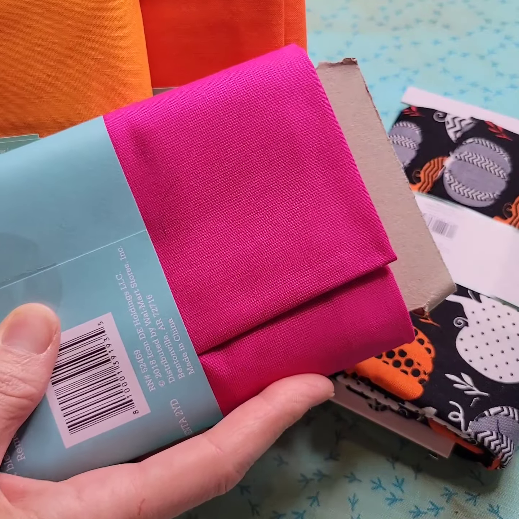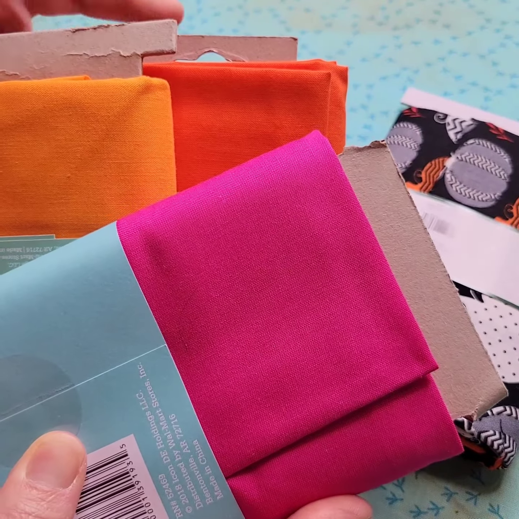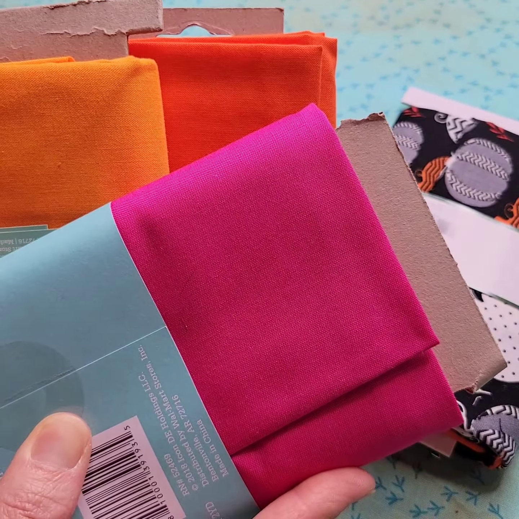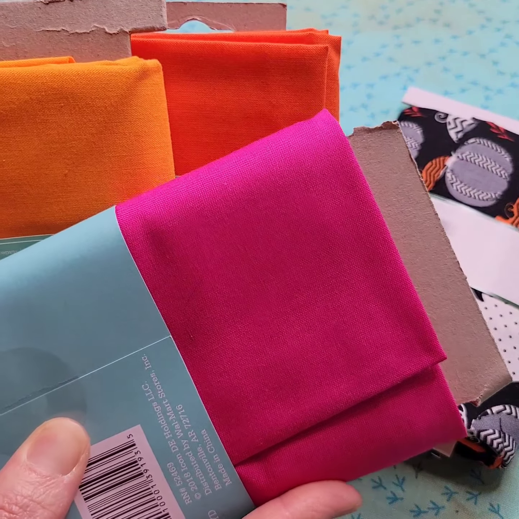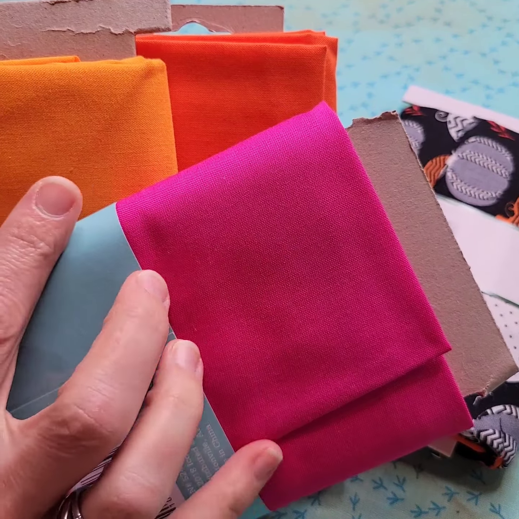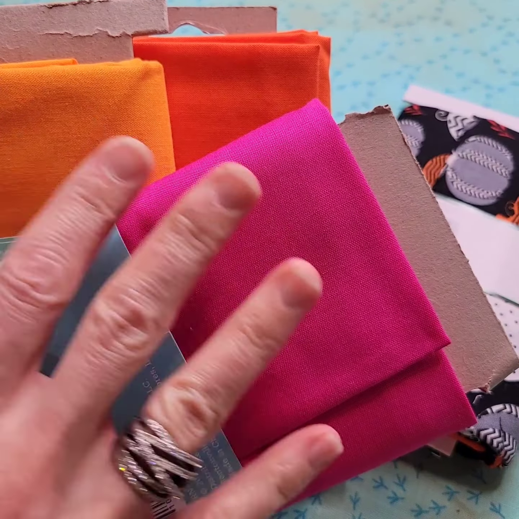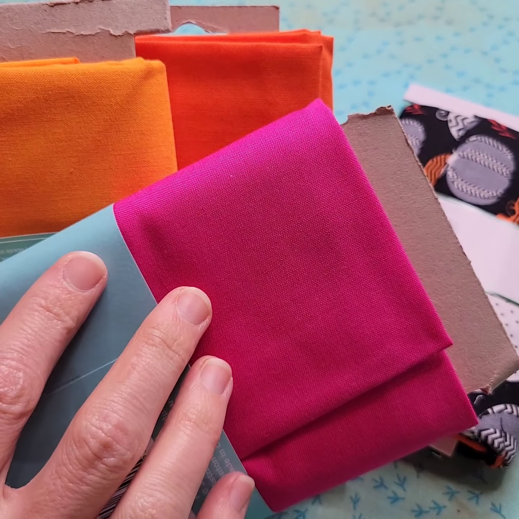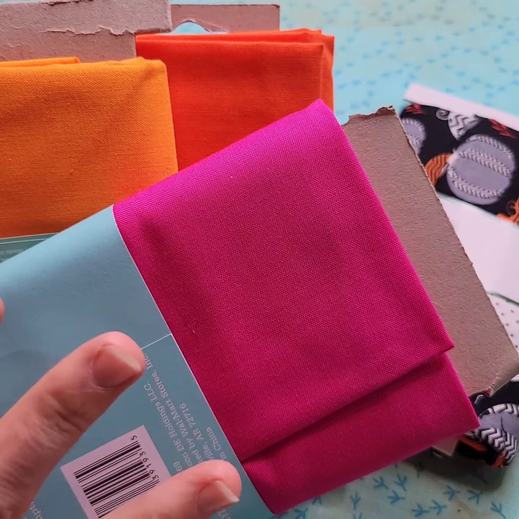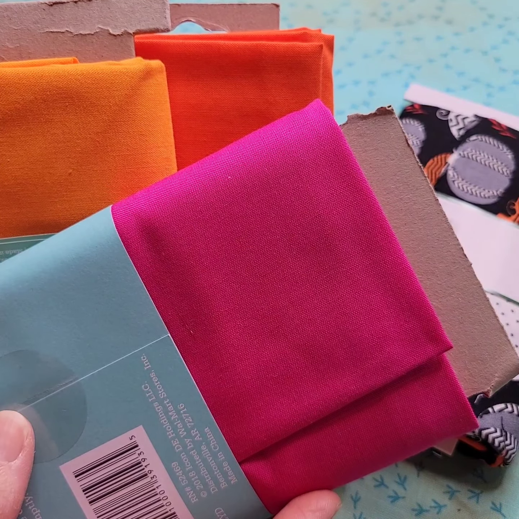So this could create a bold, saturated quilt. If somebody likes strong colors and they like a lot of energy, these are tied together. So that's our element of unity. These are warm, saturated colors, and they're going to be high energy and sort of graphic.